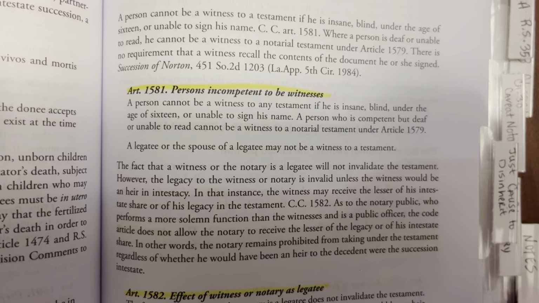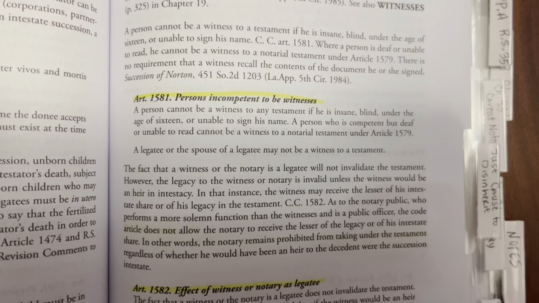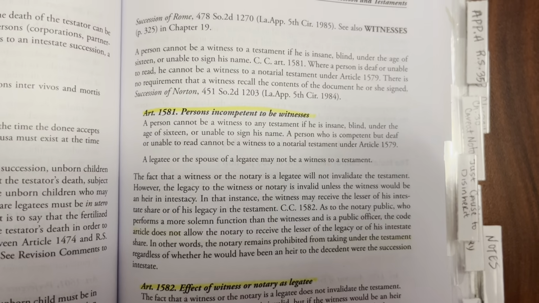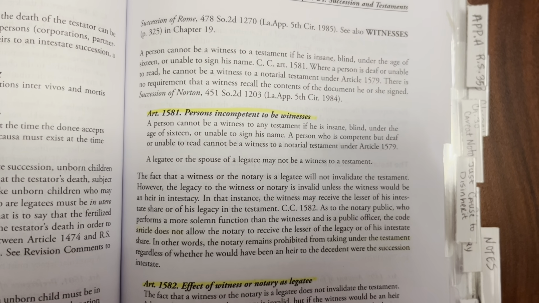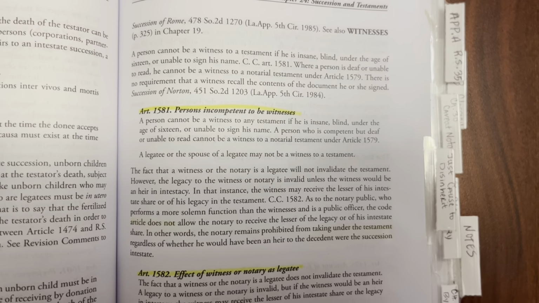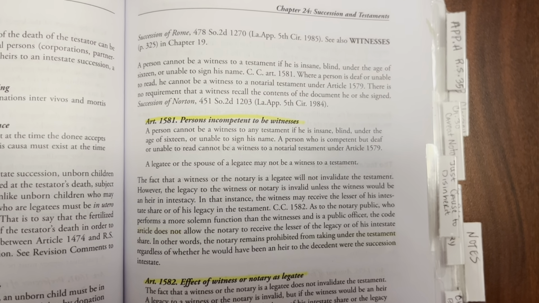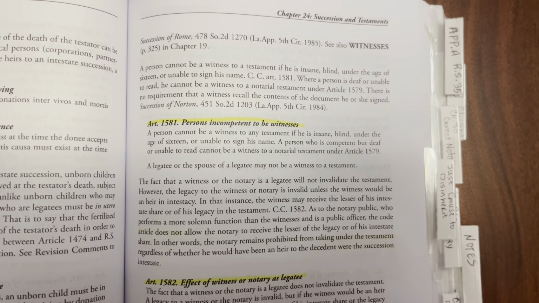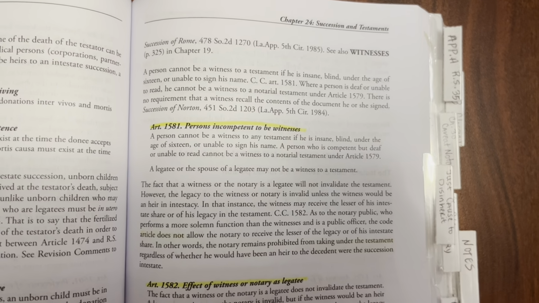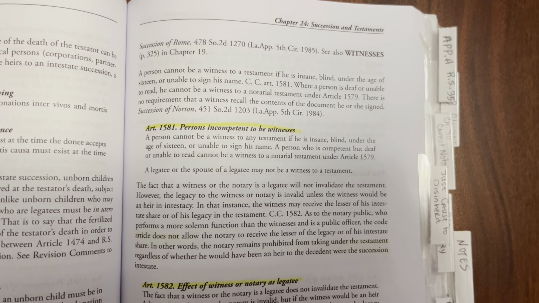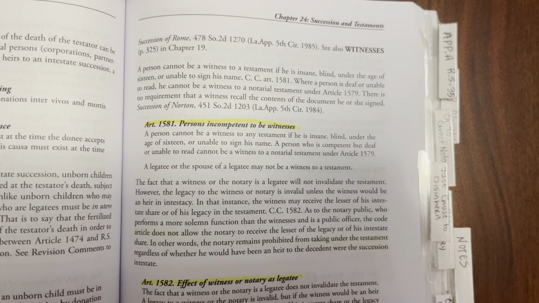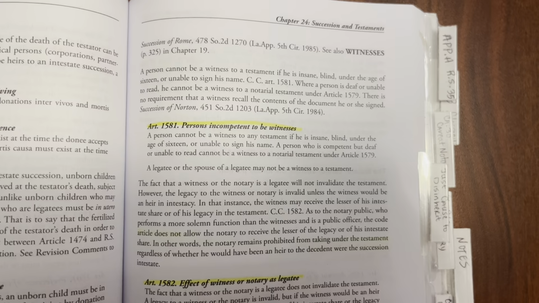And then again, it stresses where I highlighted Article 1581, persons incompetent to be witnesses. So it's going to have a lot of the same information. It's just the actual article. And it is written, a person cannot be a witness to any testament if he is insane, blind, under the age of 16, or unable to sign his name. A person who is competent but deaf or unable to read cannot be a witness to a notarial testament under Article 1579.